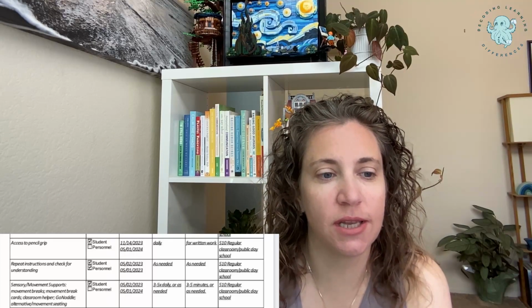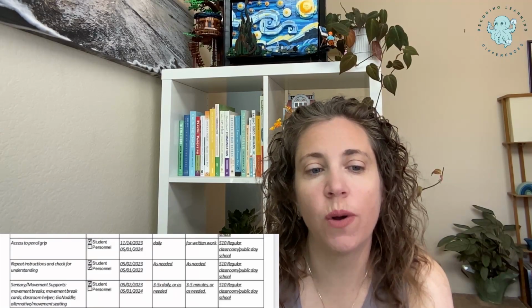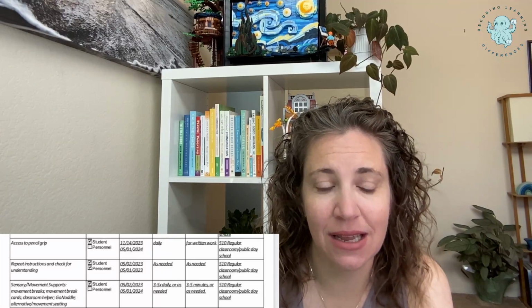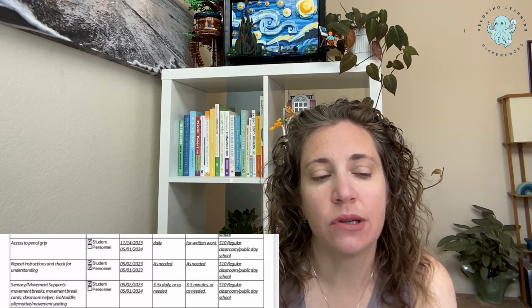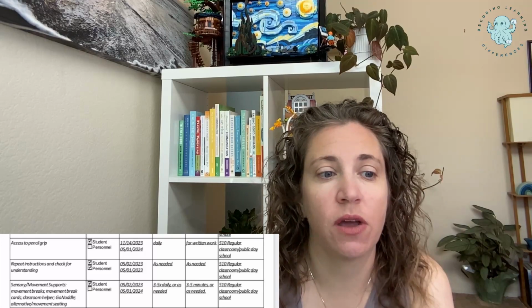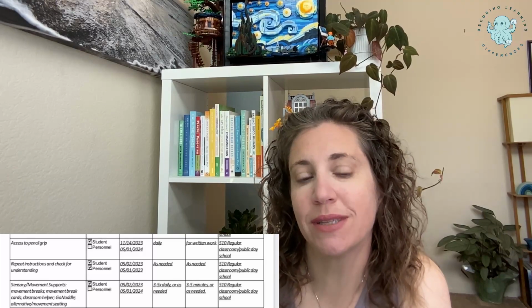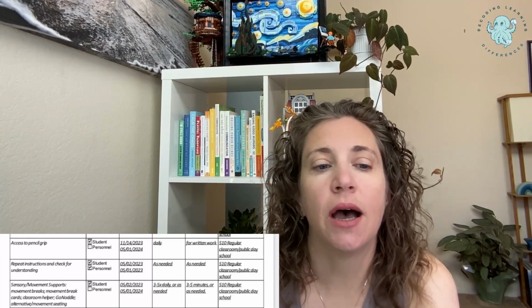Repeat instructions and check for understanding. So this is difficult, because if you are saying as needed for this, who is deciding when it's needed? So I would want to be more specific. Like here where they say for written work, I would want something similar. I would say daily or twice a day for language arts and math assignments.